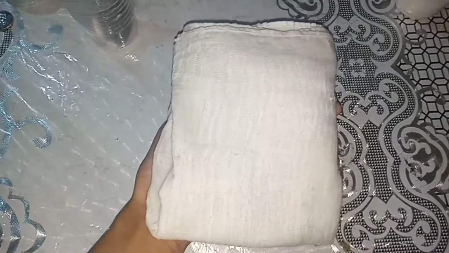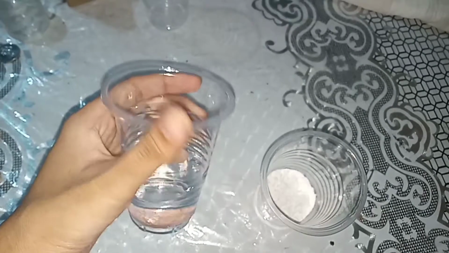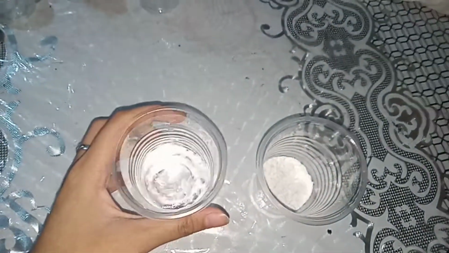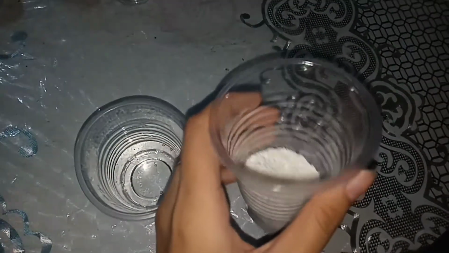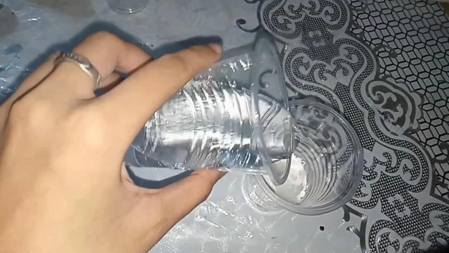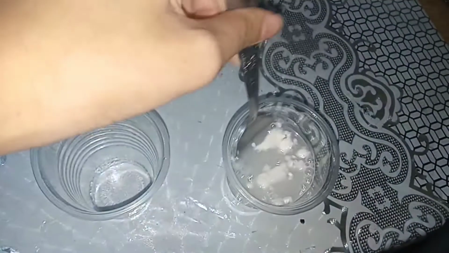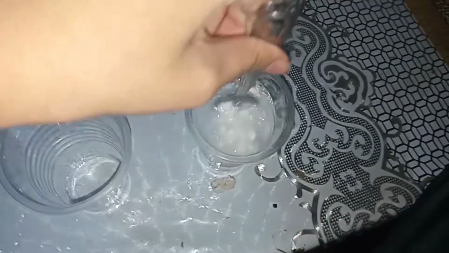And here's another filter medium: thin cloth. The other materials that we are going to use here are the water, then the flour, and lastly the spoon. So first, we're going to pour the water into the flour. Then we're just going to stir and mix them.